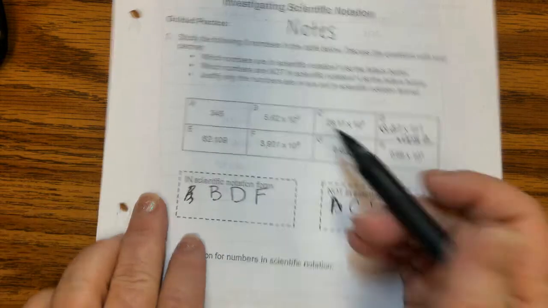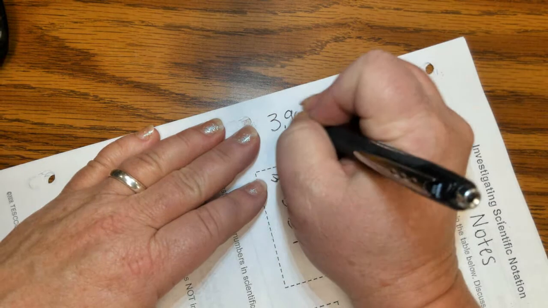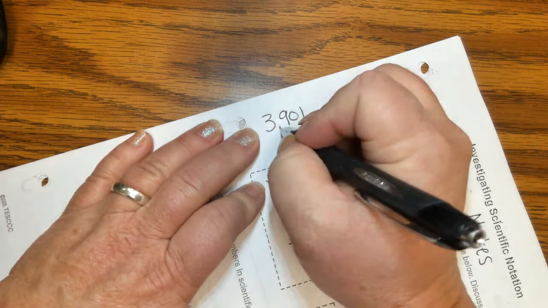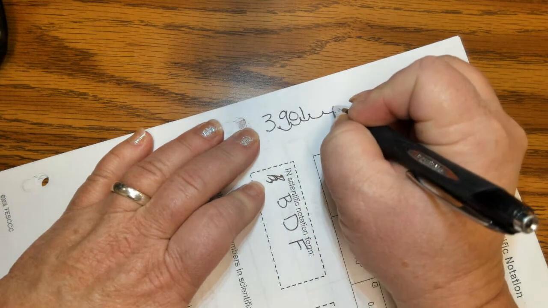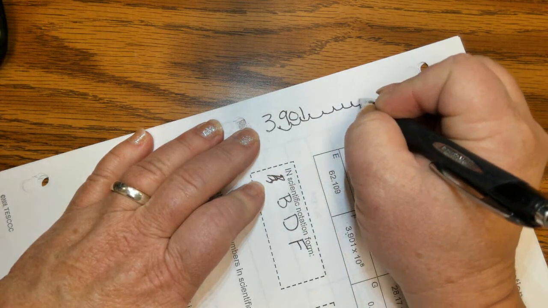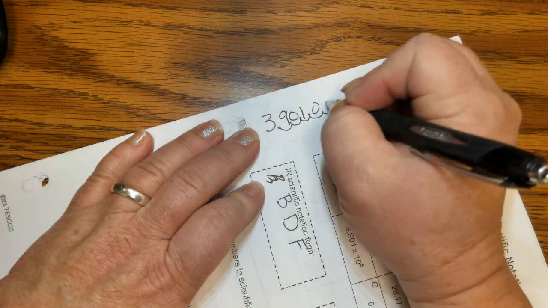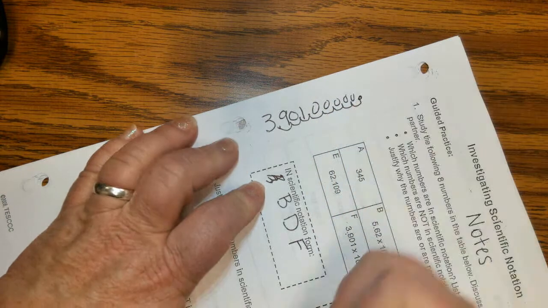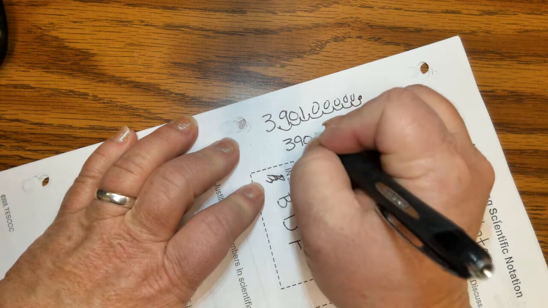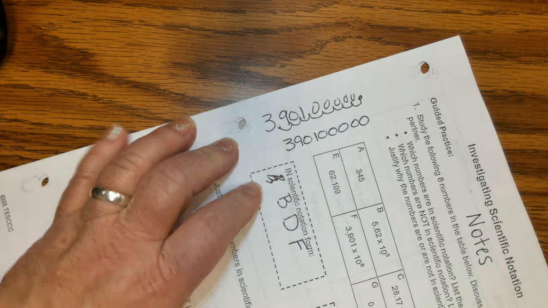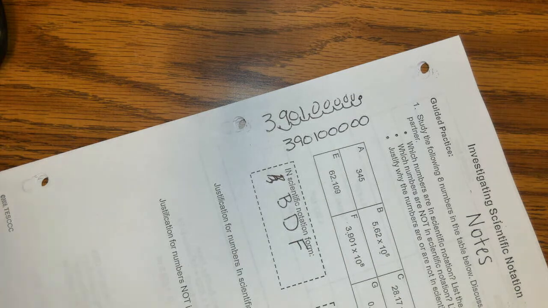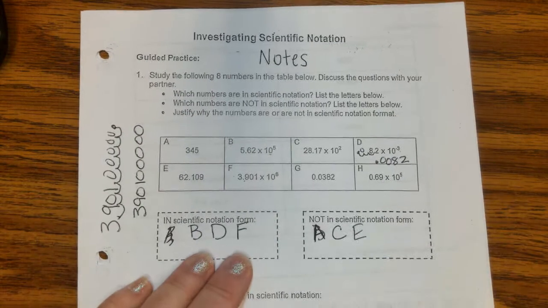If I wrote 3.901, I would move it 1, 2, 3, 4, 5, 6, 7, 8. So I would fill in my zeros, and I would have this number, written in standard notation. So yes, it is. Is G?